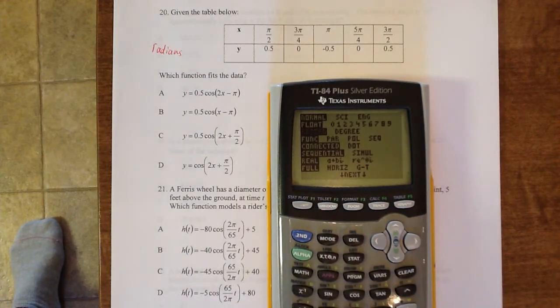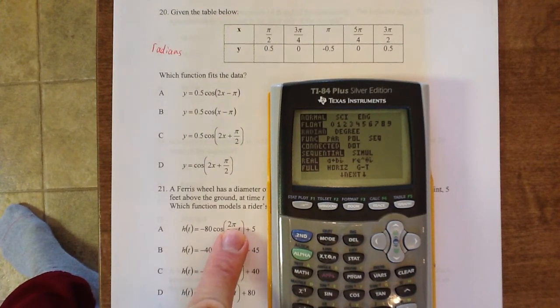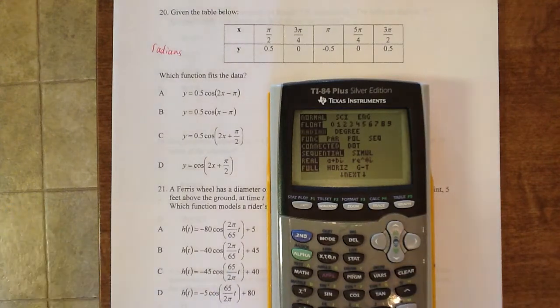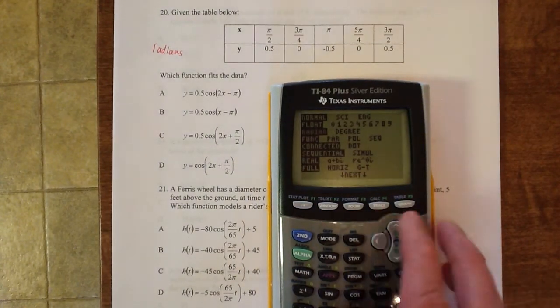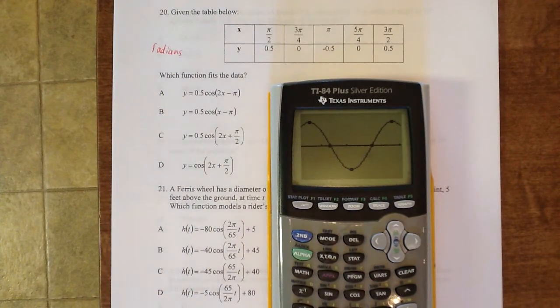Now, when we're done with this problem, it might be a good idea to change back. It might be, it might not. But it depends on the next problem that we see and whether or not it deals with radians. Now, if you're moving in order, you'll notice that you are going to remain in radians for the next problem. But it's a good idea to be cognizant, that means aware, of what mode you're in, whether it's radians or degrees. Okay, so let's press graph again. Oh, that fits it very well. So more than likely the answer is A.